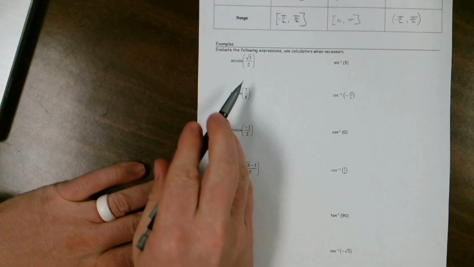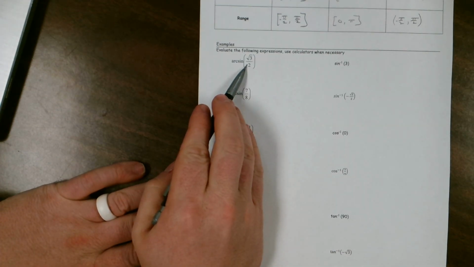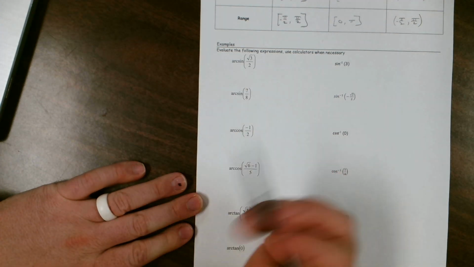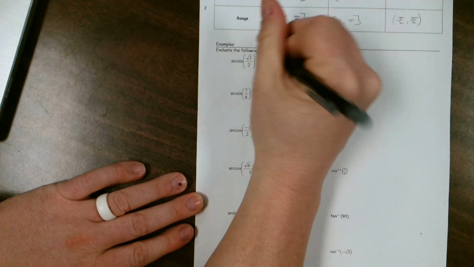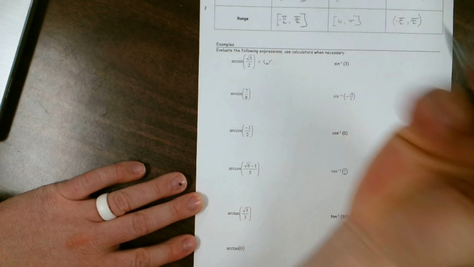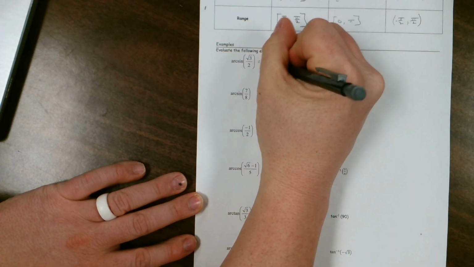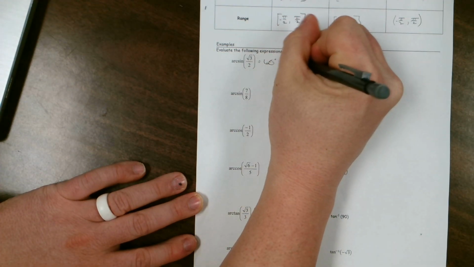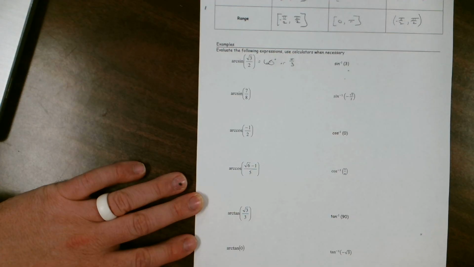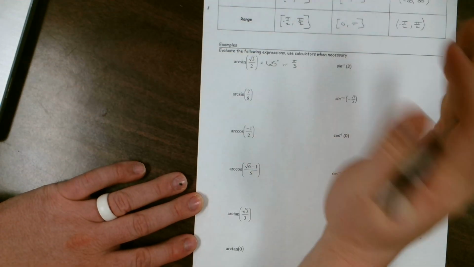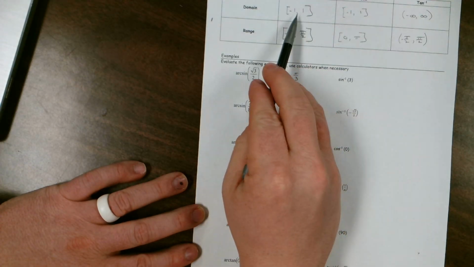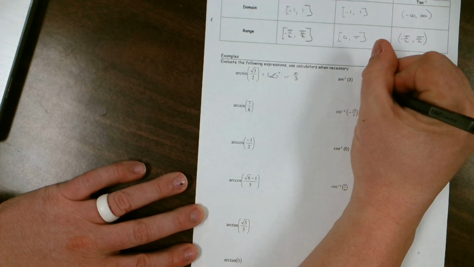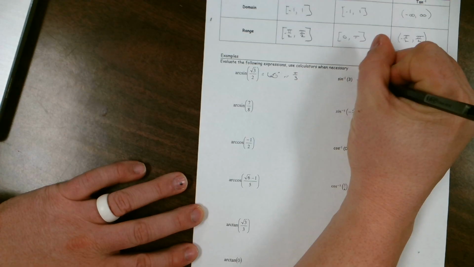So the arcsine of radical 3 over 2. What angle on our unit circle in quadrants 1 or 4 has a sine value of radical 3 over 2? That's going to be 60 degrees, or pi thirds radians. Okay, here we try to take the arcsine of 3, but you can't take the arcsine of 3 because 3 is outside of the domain, -1 to 1, so this is undefined.